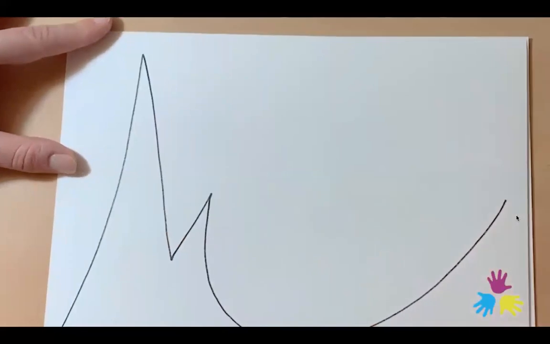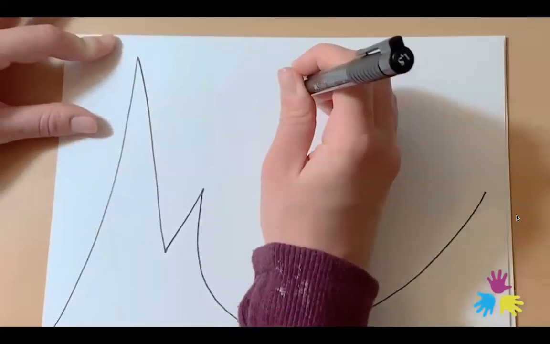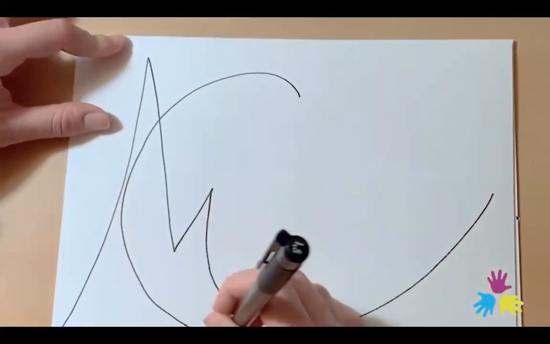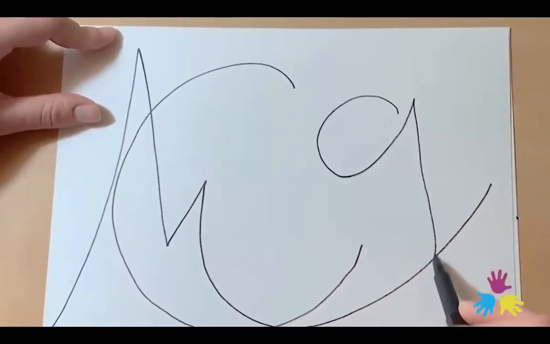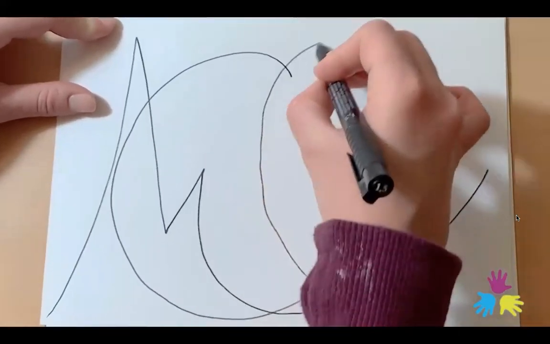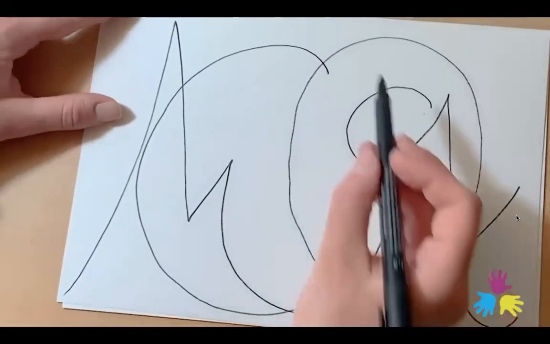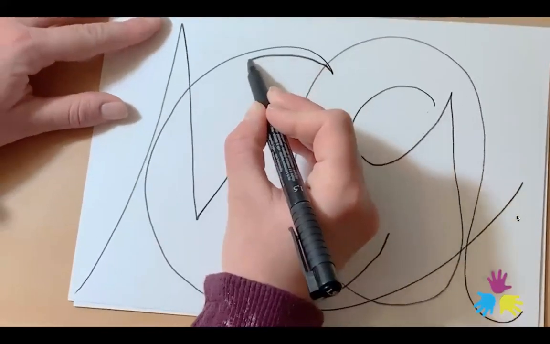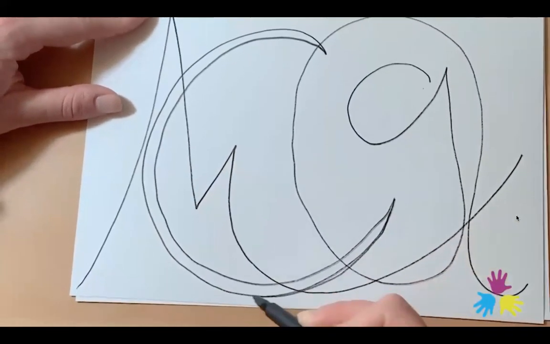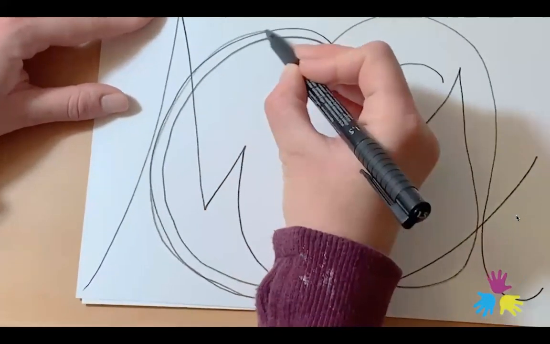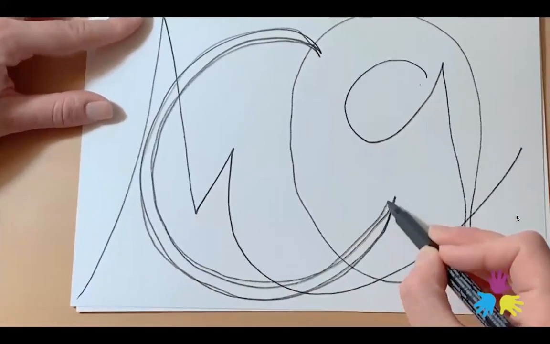Keep these letter forms pretty expressive and not so tight. And then I'm going to see where they take me. Definitely go through a lot of pens when I'm drawing.